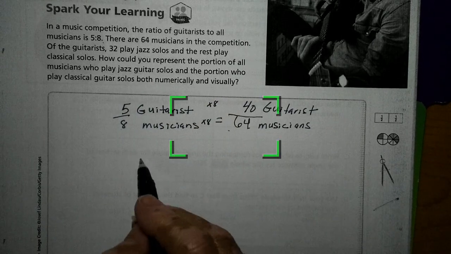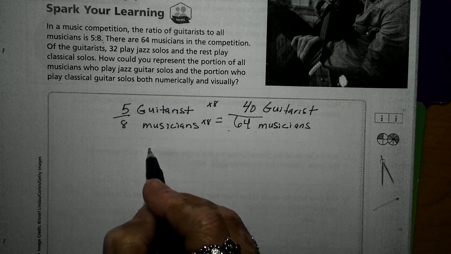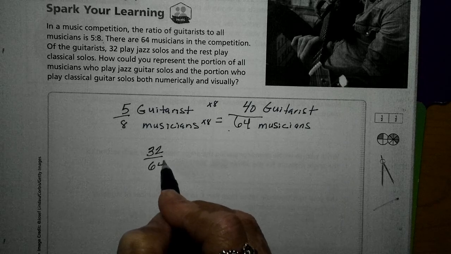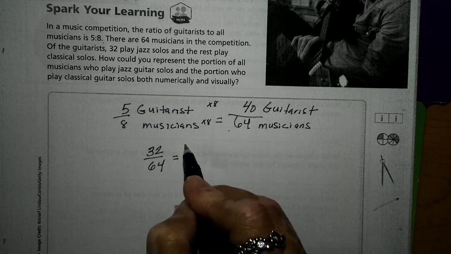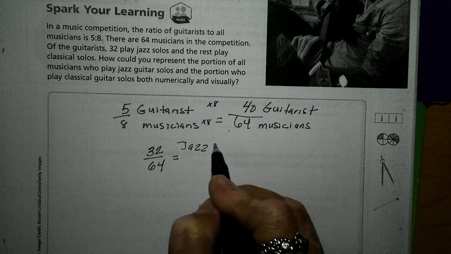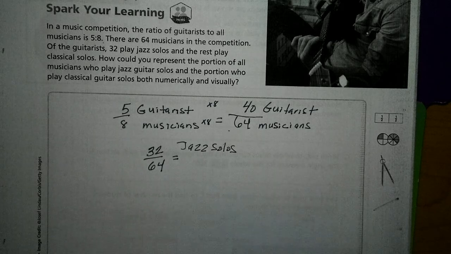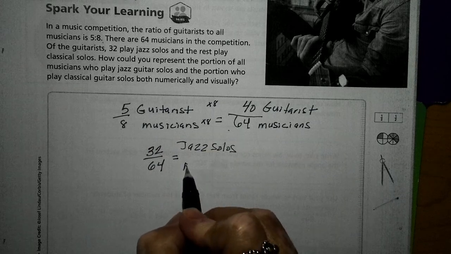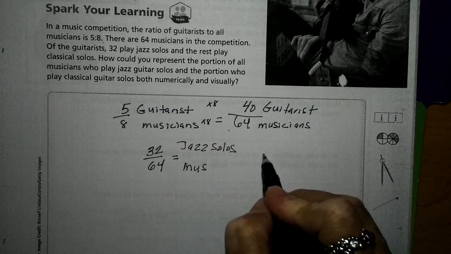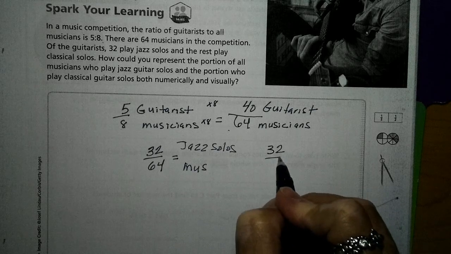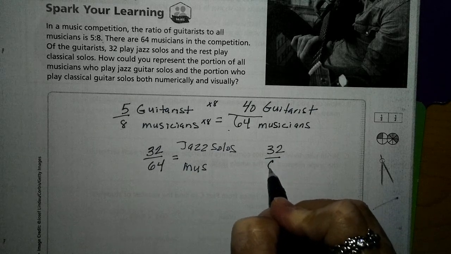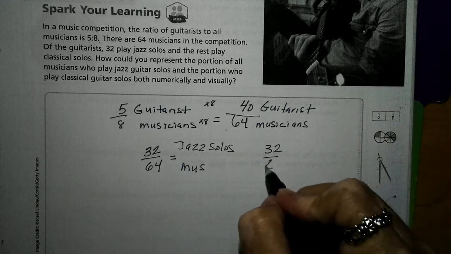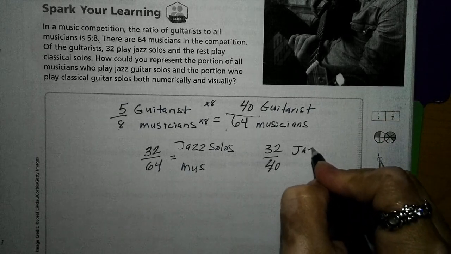So that means 32 out of 64 play jazz. If we wanted to represent it, jazz solos to musicians, right? We could also do jazz solos to the 40, which is guitarists.